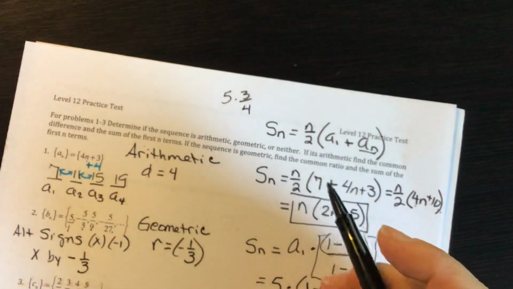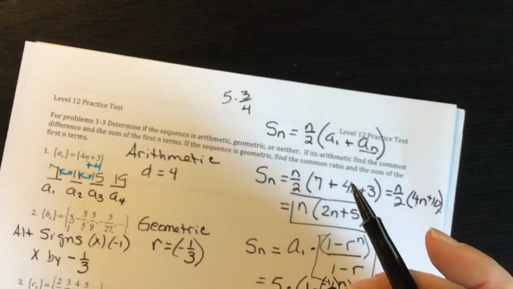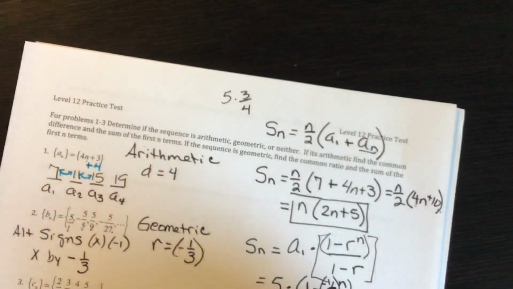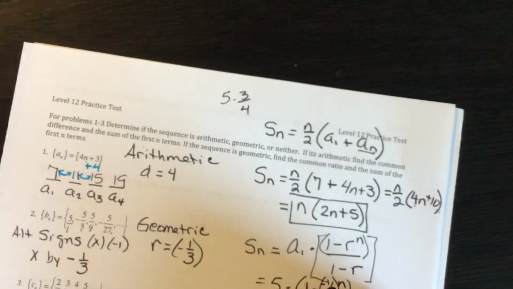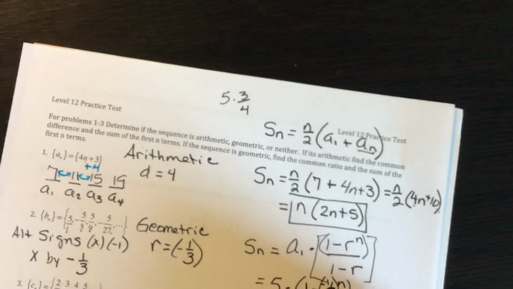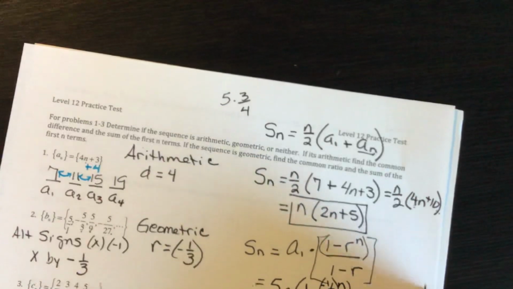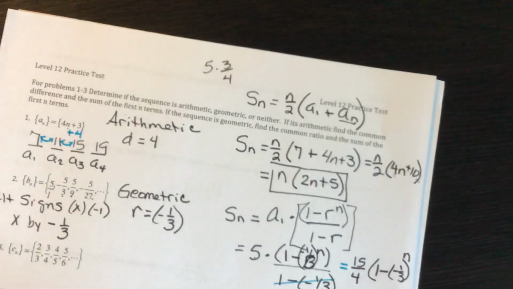So this is going to be 15/4. And then I have 1 minus negative 1/3 to the n power. And that is the rule for finding the sum of the first n terms.